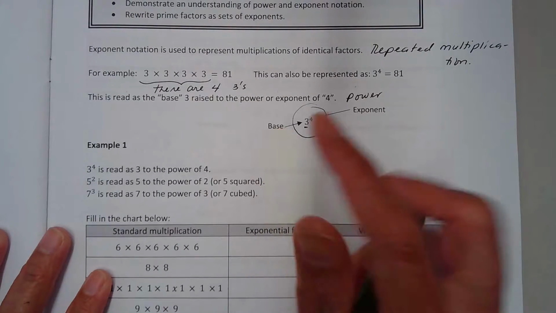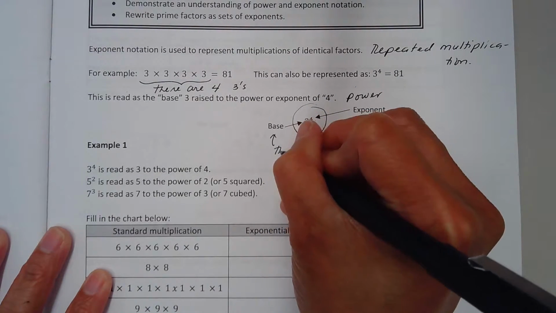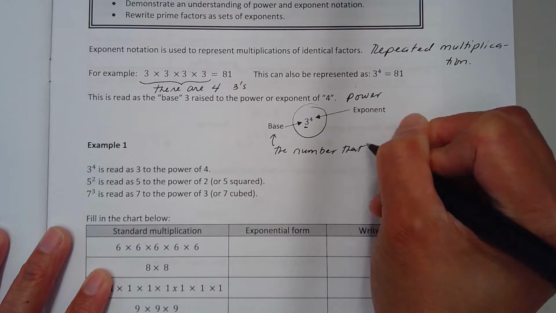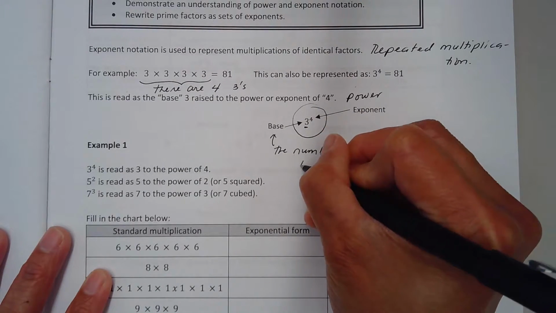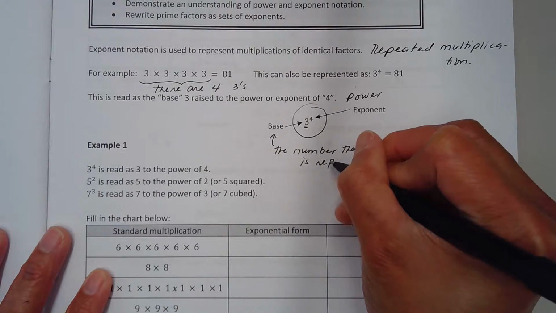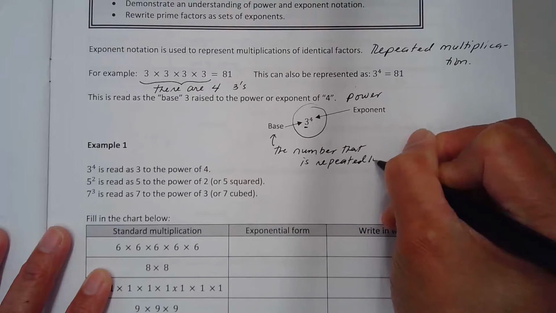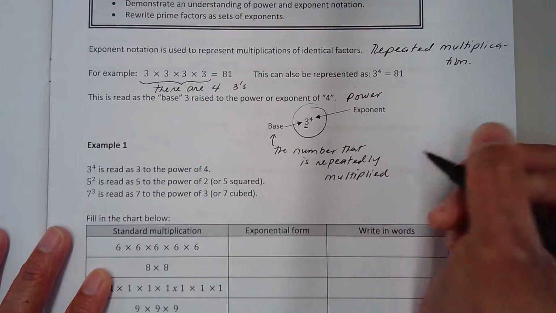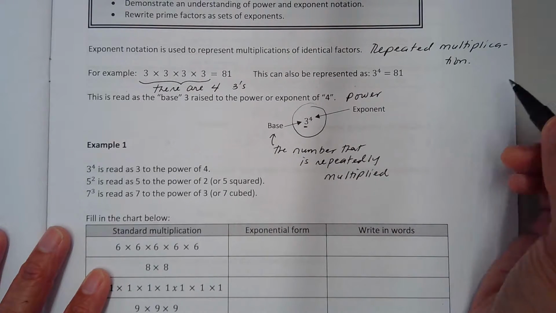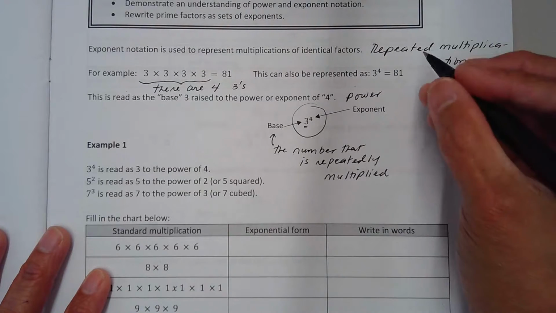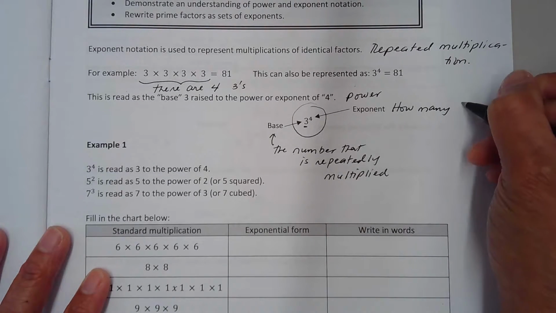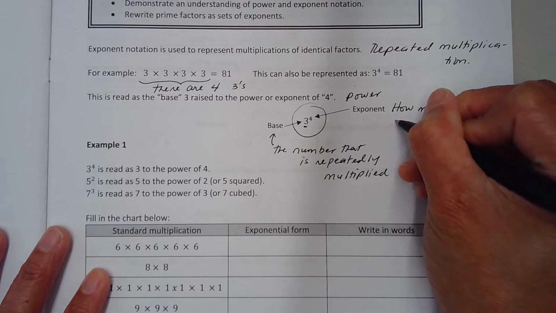So the base is the number that is repeatedly multiplied. And then the exponent, which is the 4, tells us how many times we multiply.